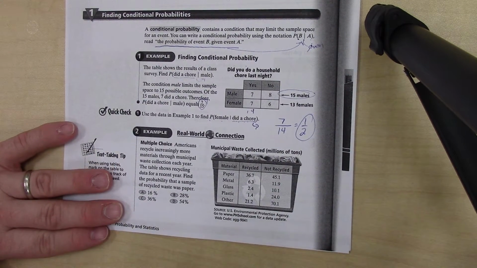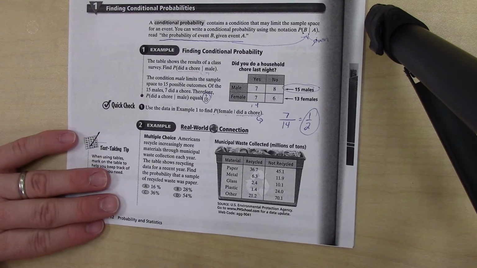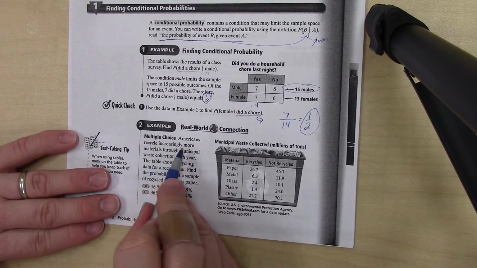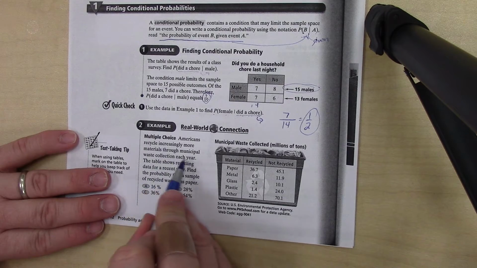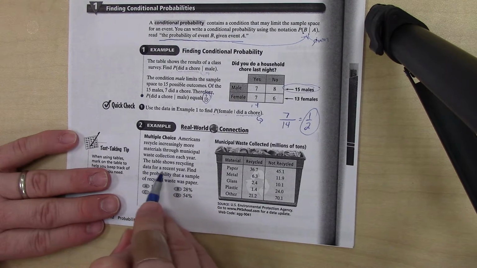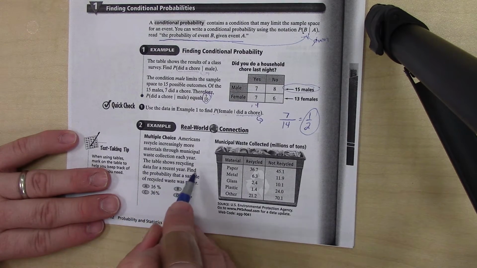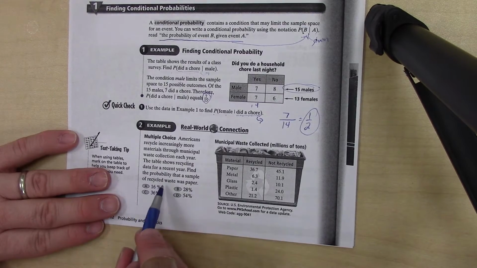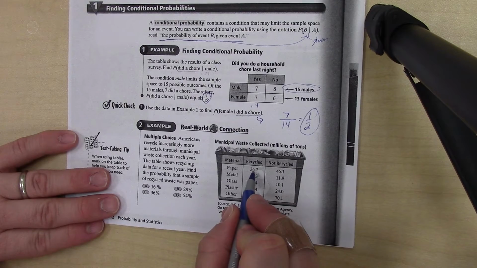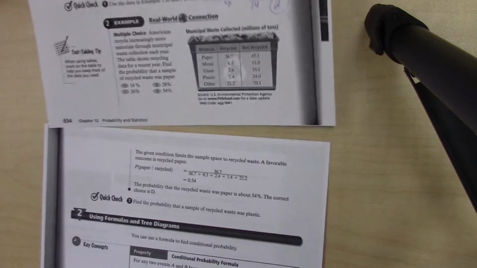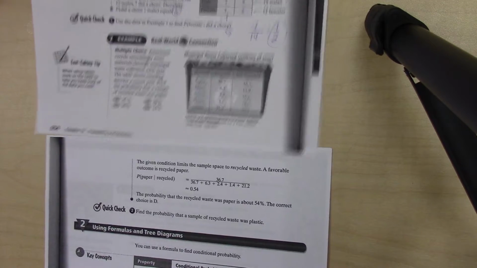Alright, let's move on to example 2. You can see here that it says Americans recycle increasingly more materials through municipal waste collection each year. The table shows recycling data for a recent year. Find the probability that a sample of recycled waste was paper. Well, here's paper right here, right? I'm going to go to the bottom of the next page because it does show kind of how we're doing this.